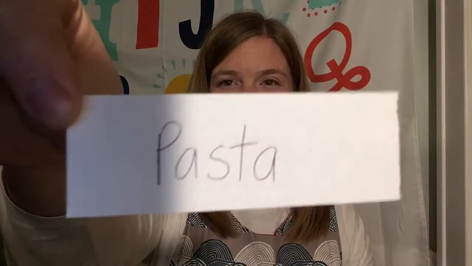Pasta and pasta. We had 3 votes for pasta and 1 vote for chicken, which means that we will be having pasta for dinner tonight. And whoever voted for chicken, they will have pasta for dinner as well. We all will because we all voted, and pasta was the winner. So I got to be a voter today, and so did everybody in my household. We all got to vote, and that's what's going to happen in your house today too.